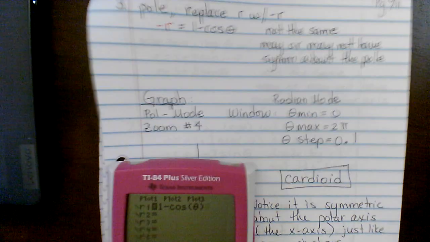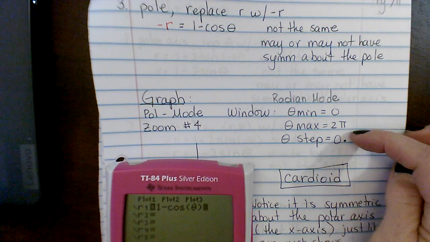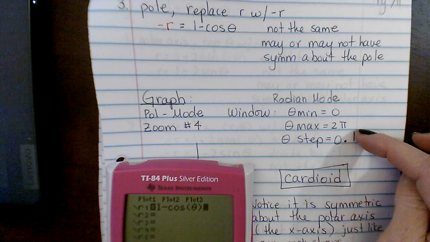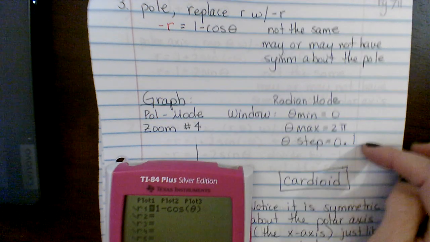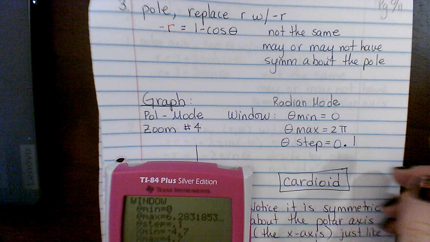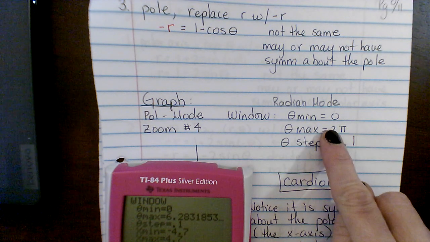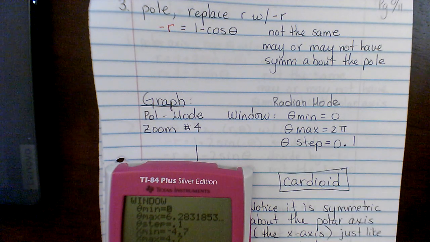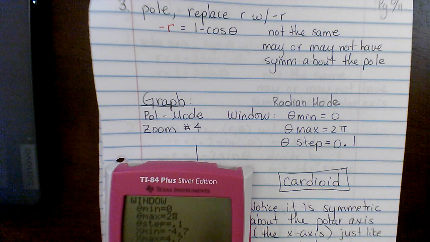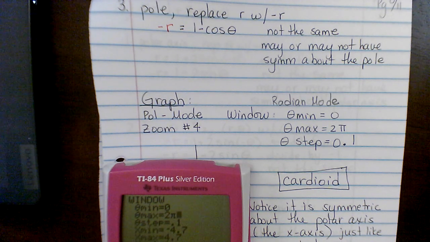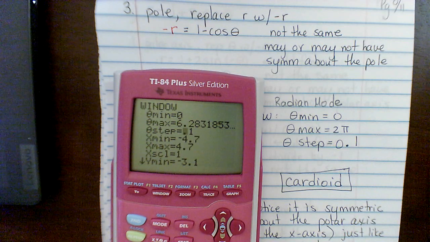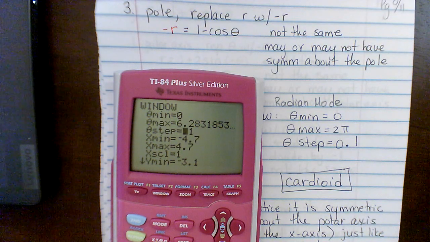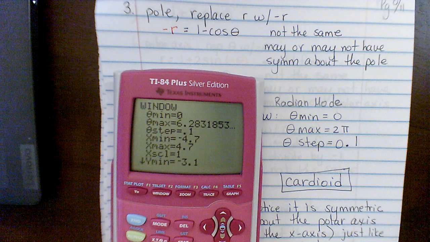Now, something to note with these graphs, it's very important that all your settings are correct. And I'm going to show you what happens if these get all wackadoodle, okay? So under window, I've got my theta min at 0. My theta max is at 2 pi. If you just hit 2 pi, it will automatically change it to a decimal. And I have my theta step at 0.1. I'm going to show you what that means. It's easier for me to show you than to try to tell you.